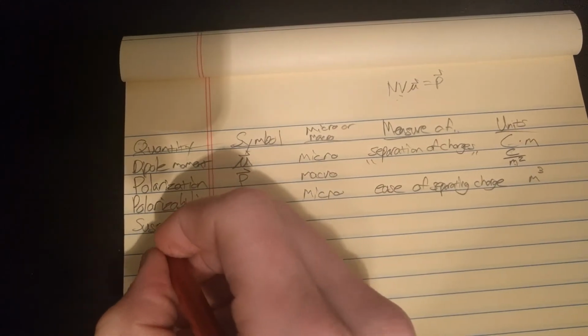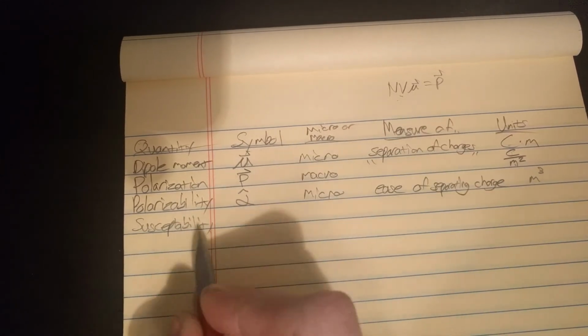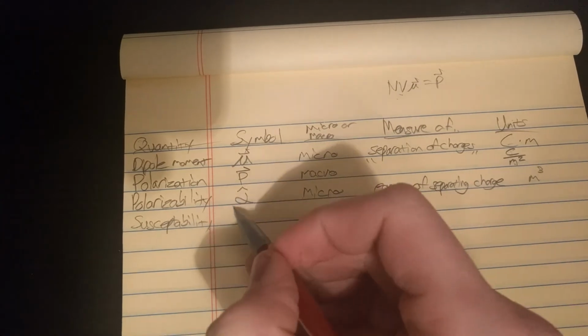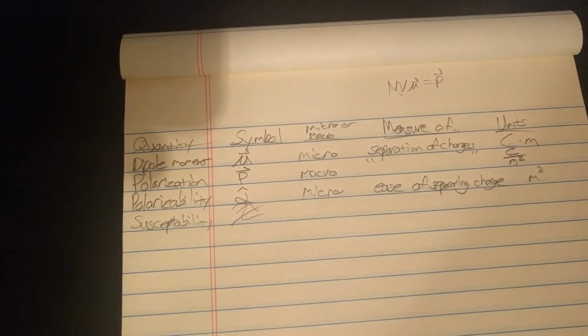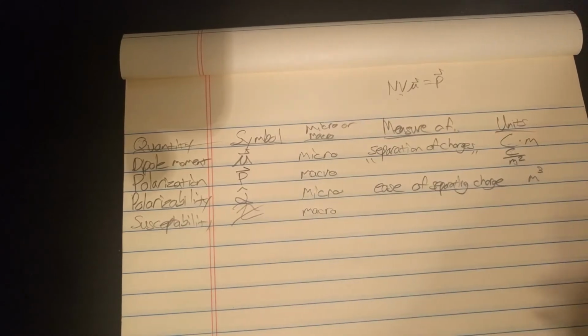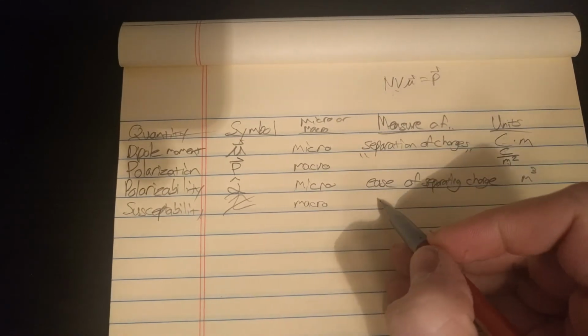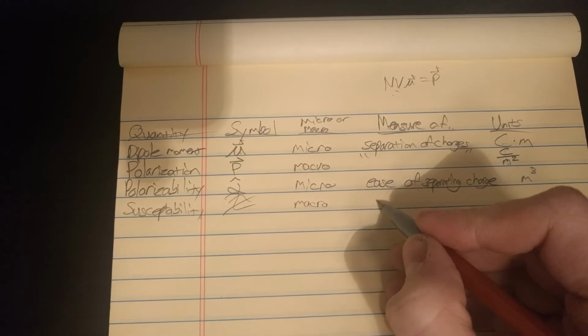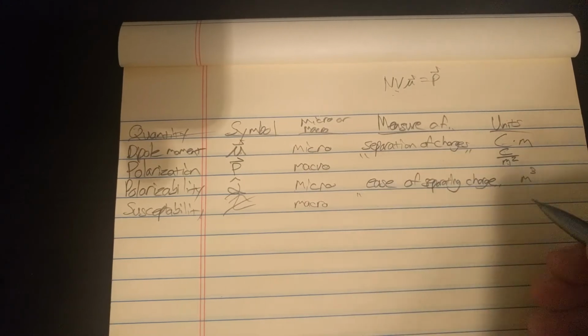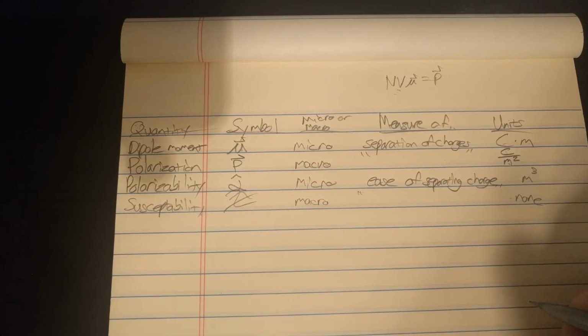And then there was the susceptibility. Notice both of these end in ability. I just noticed that. Okay, this was symbolized by chi, and it's also sometimes a tensor. And this is effectively the macroscopic version of the polarizability. Not really, though, because you have that weird other constant, epsilon naught, the permittivity of free space. It's a measure of the same thing, pretty much, the ease to which charges are separated. But there are no units on susceptibility.